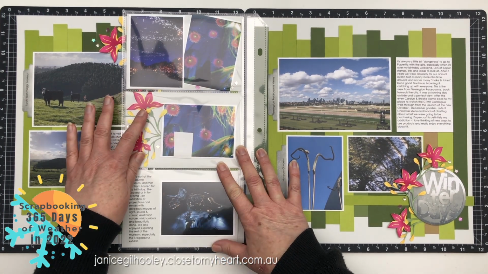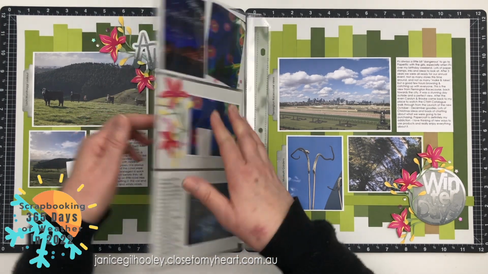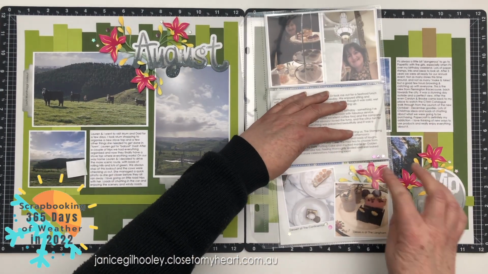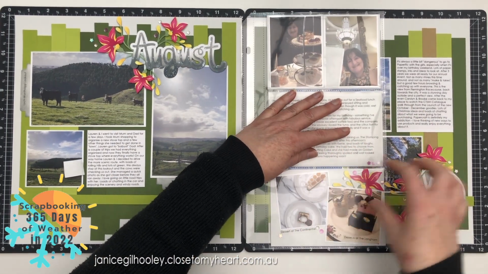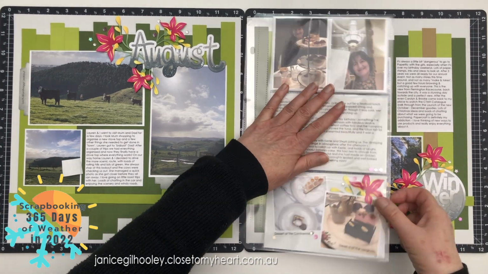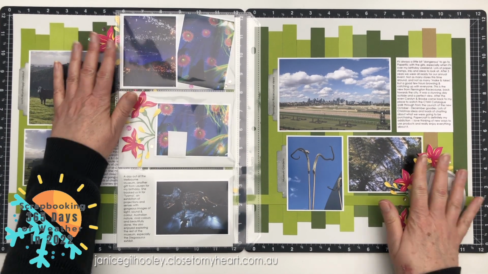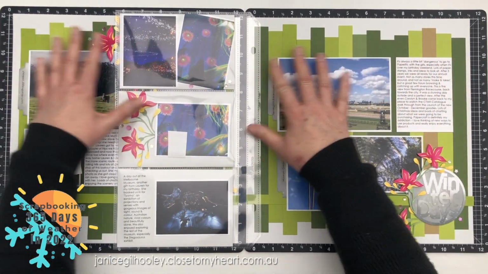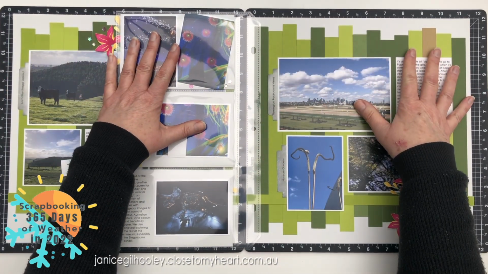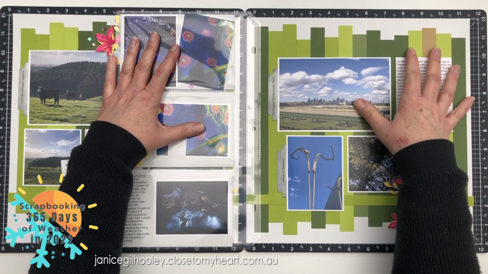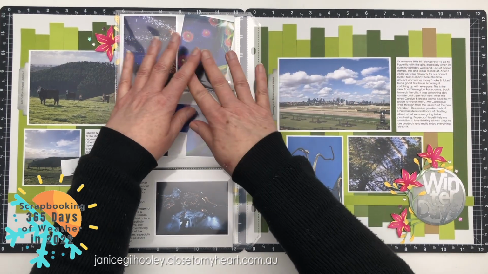So I thought I would just cut a few more of these floral elements out just to add to these pages. And that helps bring these memory pocket style pages into the layout and adds a spot of colour to what primarily is a green toned layout with our temperatures ranging between 10 degrees and 16 or 17 degrees mostly for August.